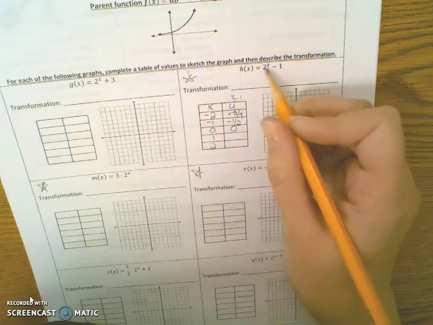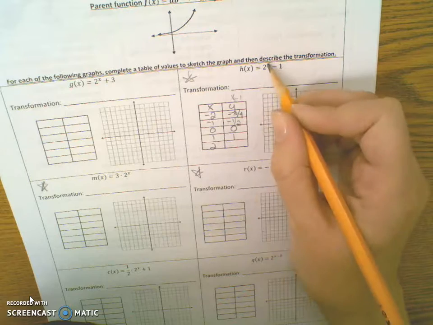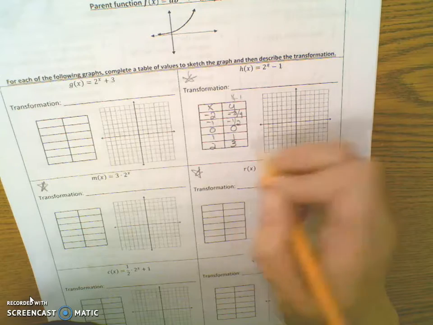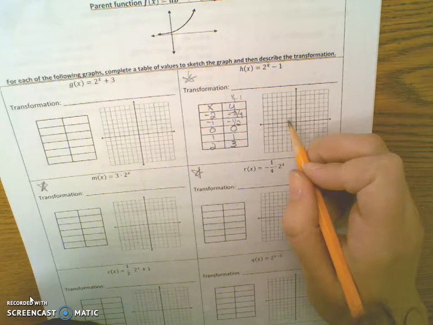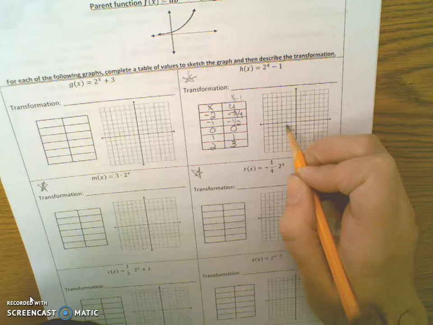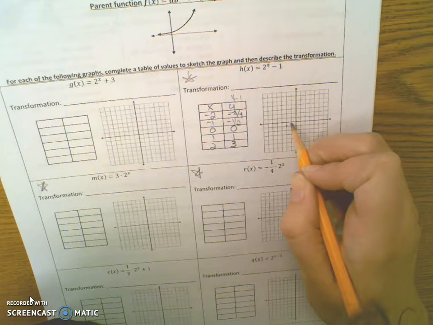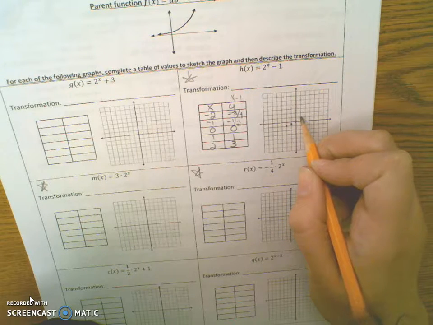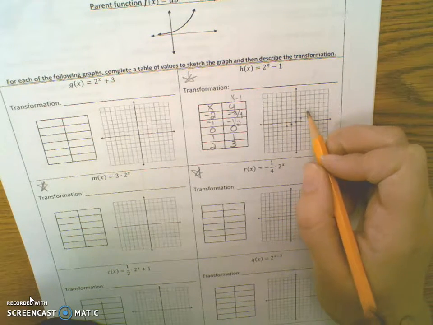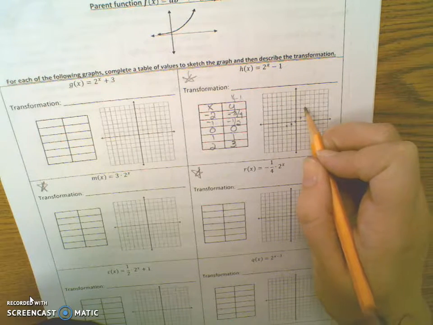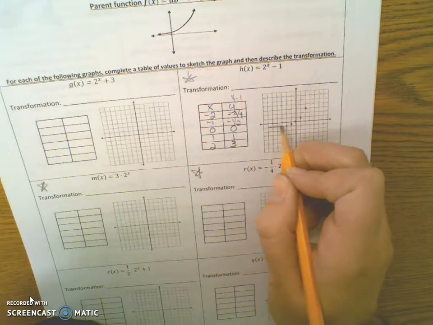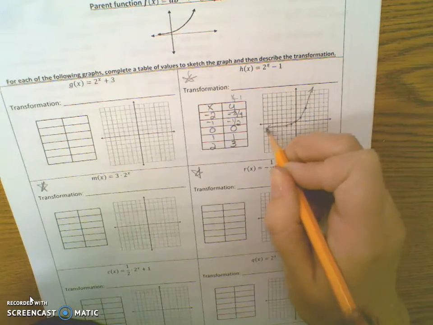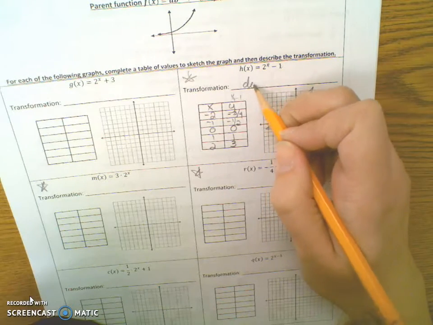And then 1, 2 minus 1 is 1. 2 to the second power is going to be 4, minus 1 is 3. So it looks like this. So -2 is -3/4. And then I've got -1/2, 0, 0, 1, 1, 2, 3, like that. So it's going to go like this. So basically, the whole thing has gone down 1.